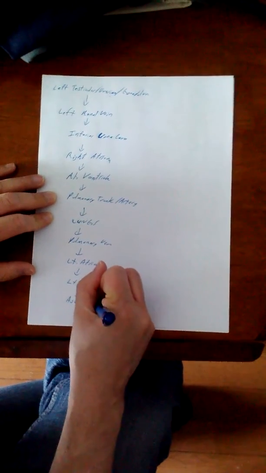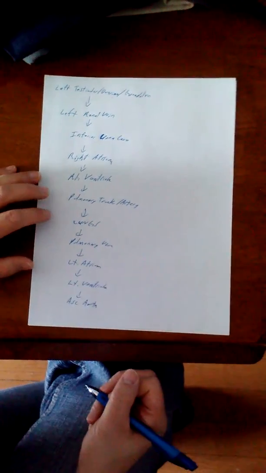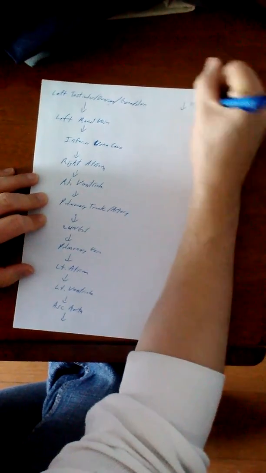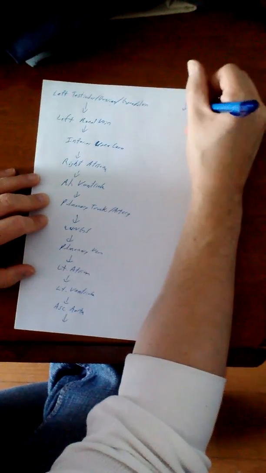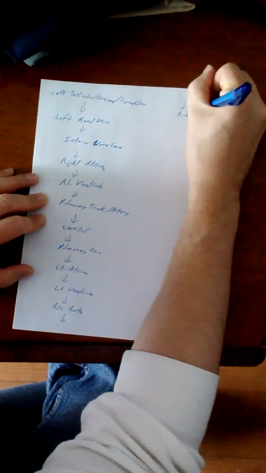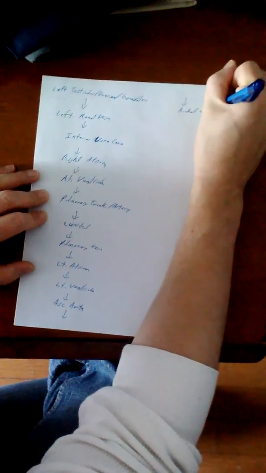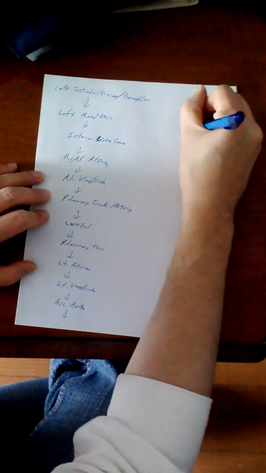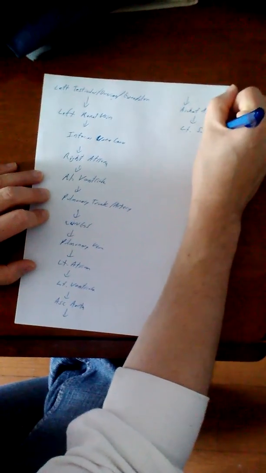I abbreviated ascending, but on the exam you can't abbreviate it. You must fully write it out. From the ascending aorta, it then passes into the arch of the aorta. And then from the arch of the aorta, it then passes into the left subclavian artery.